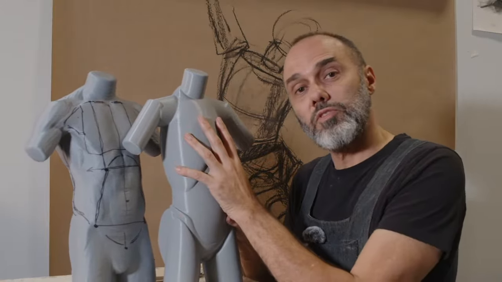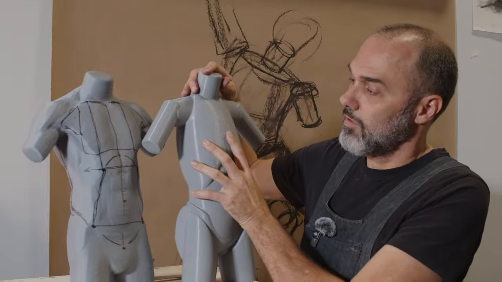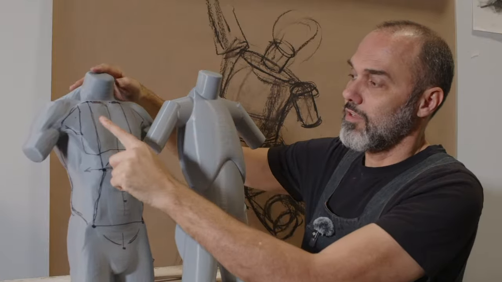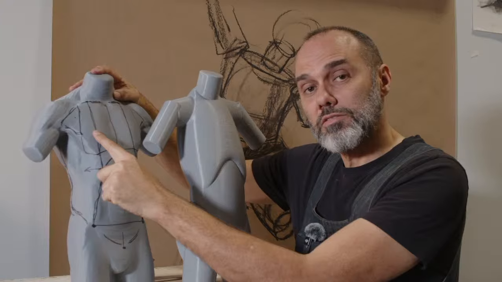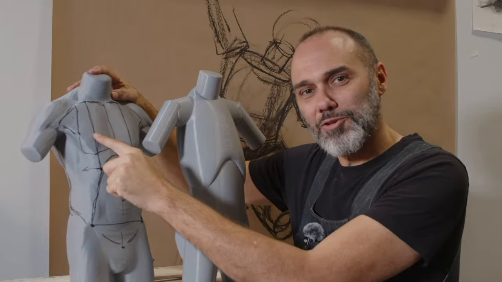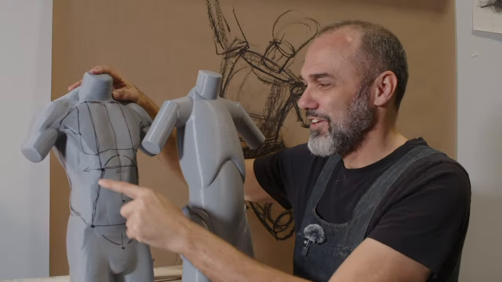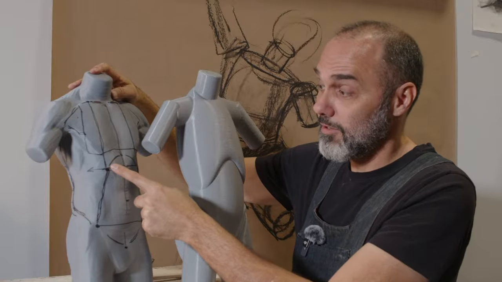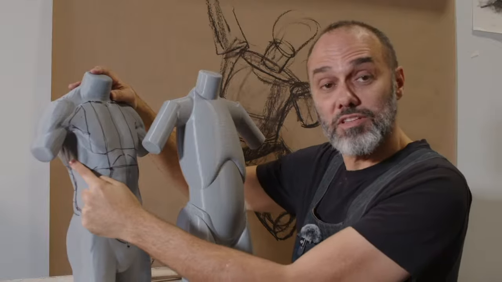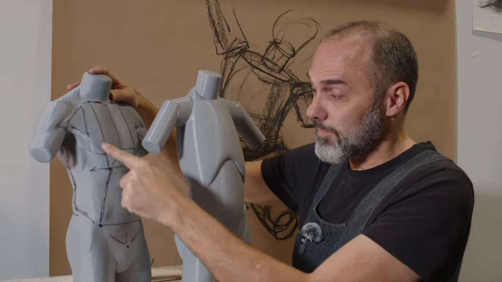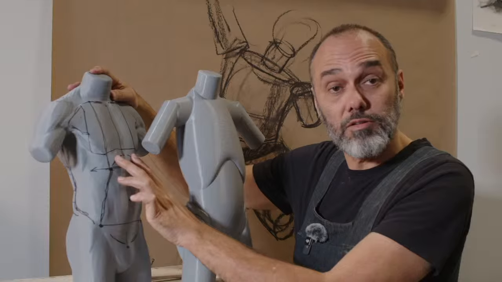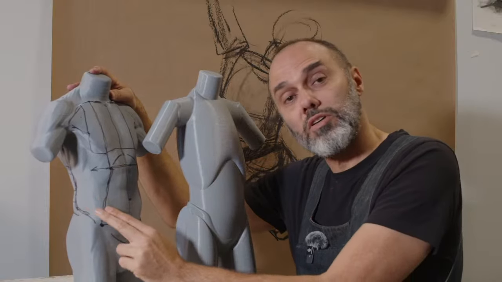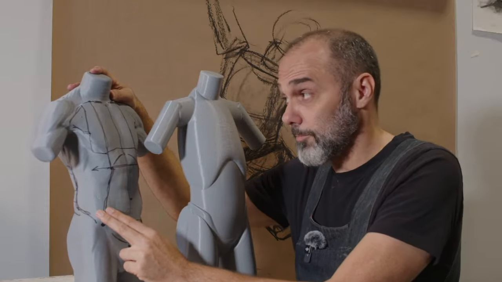So I think, okay, I have the volume of the rib cage. Now I'm going to have the volume of the mass, the volume of the pecs, the volume of the intercostal arch, right? Then I might have the volume of the lat. I might come down here and I have the volume of the abs. I might have the volume of the external oblique, okay?